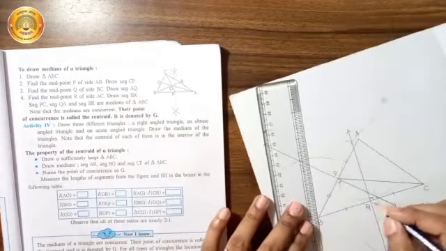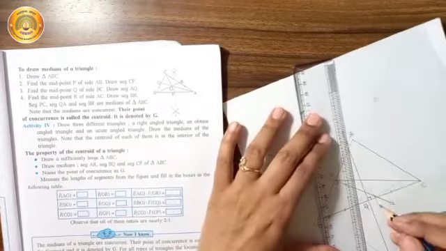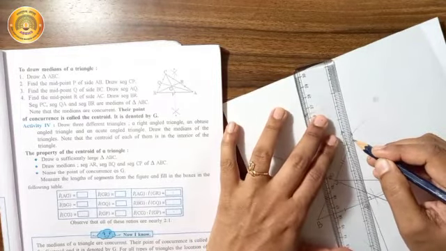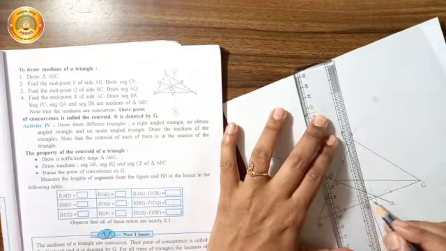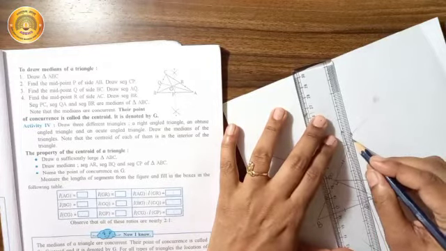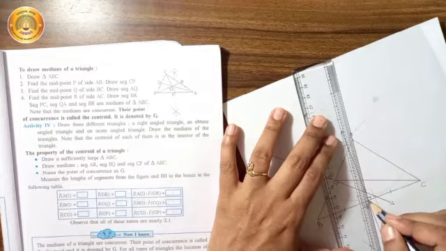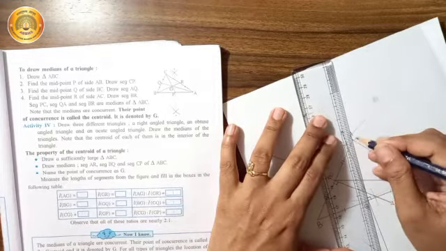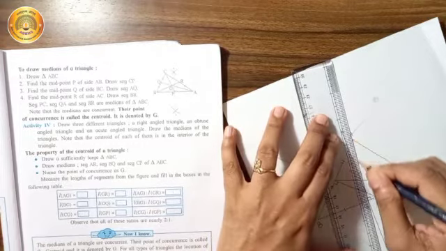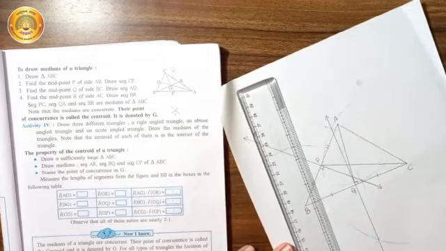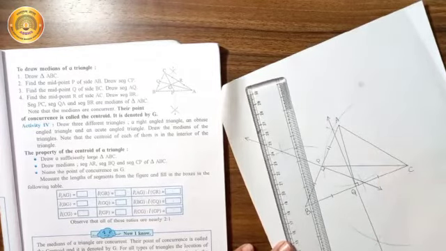So now this is the Q point and this is the A point, the vertex. So I'll join this vertex A to Q exactly. First you confirm and then only join it so that your figure will be sharp. So see, this way you have to join your AQ.